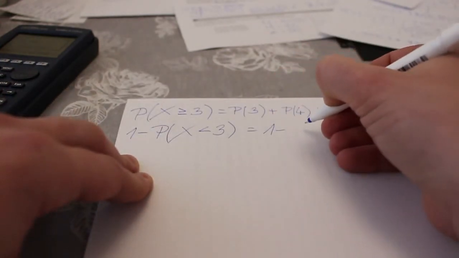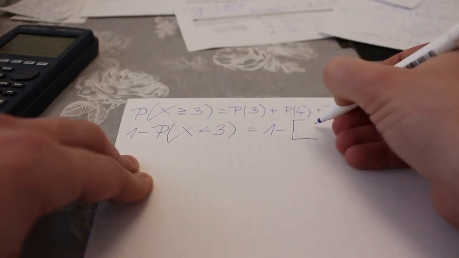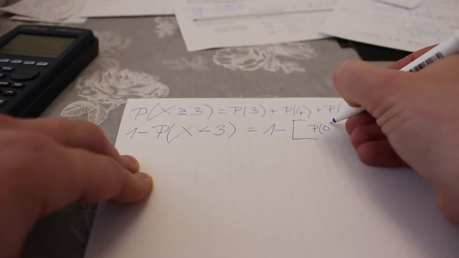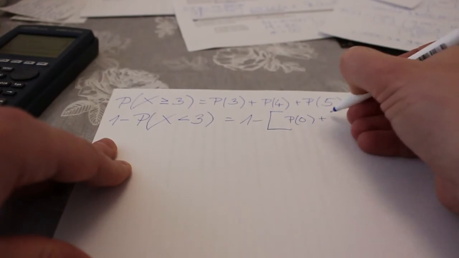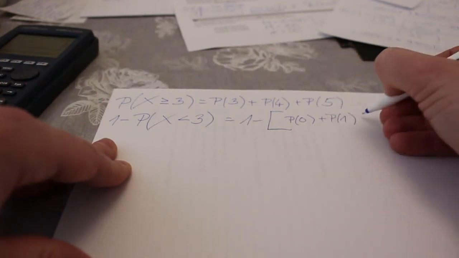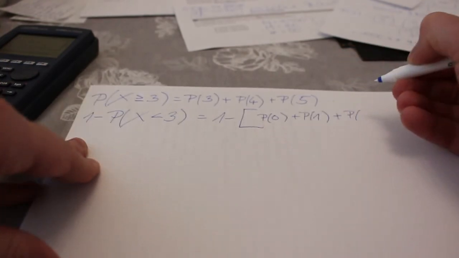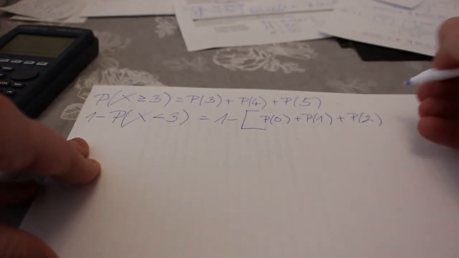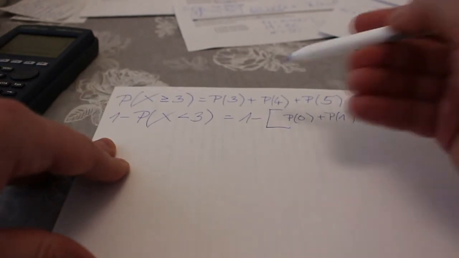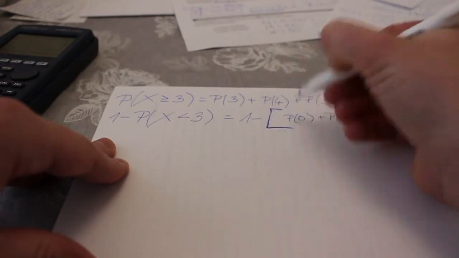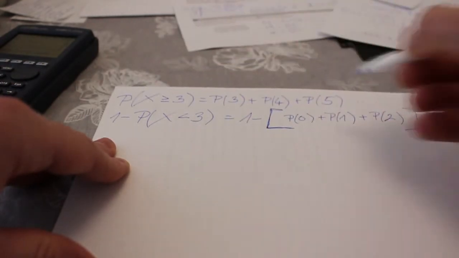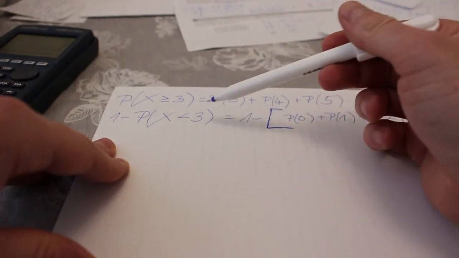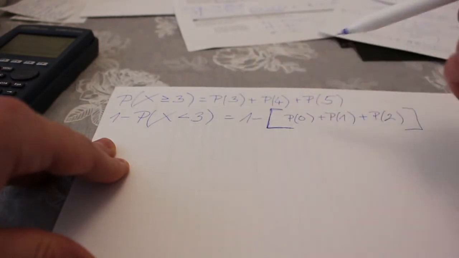So what is it? 1 minus, and here I will calculate a summation. Probability that I will select nobody left-handed, or 1 left-handed, or 2 left-handed. That x will be smaller than 3. 1 minus probability that x will be smaller, not equal, smaller.